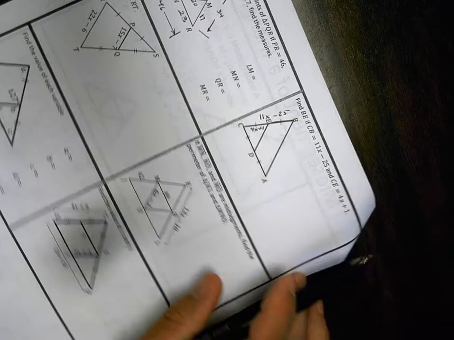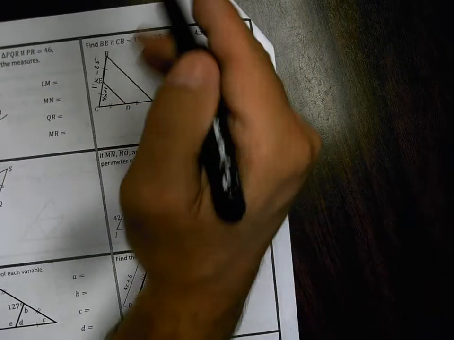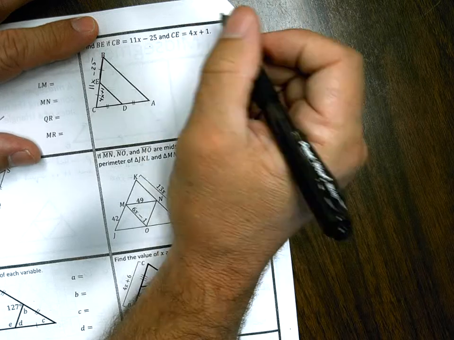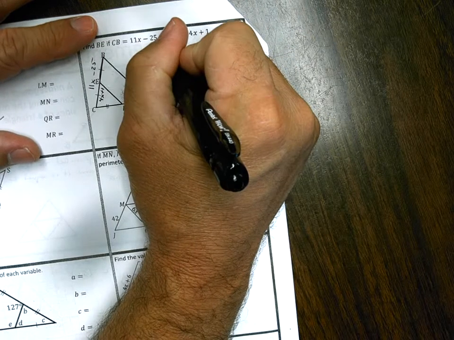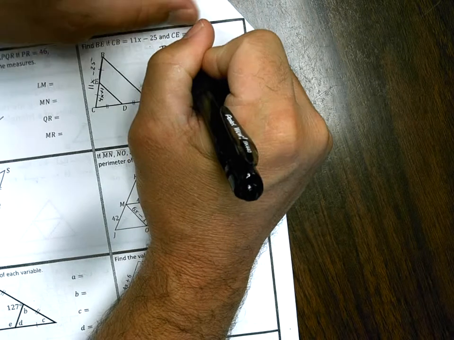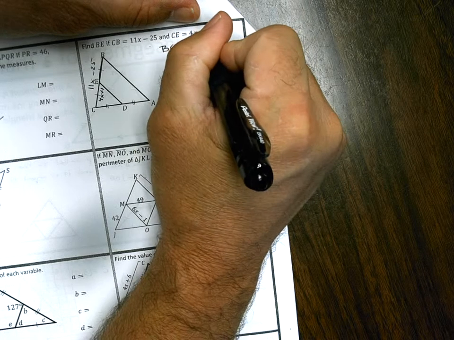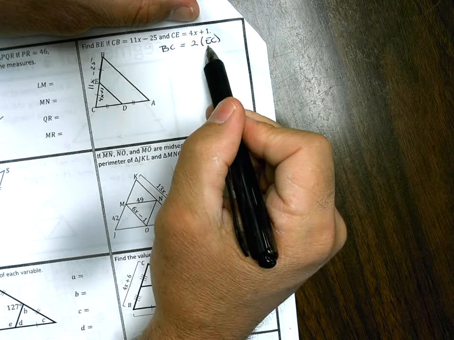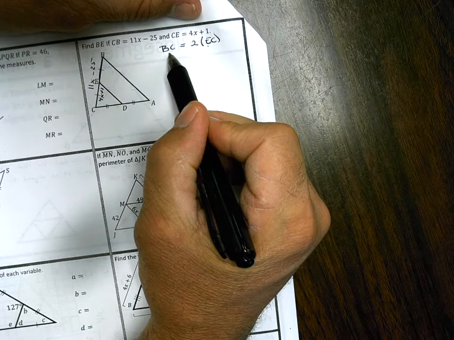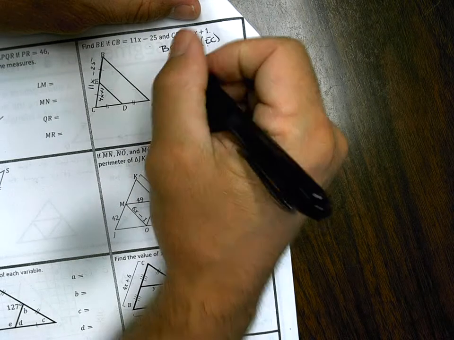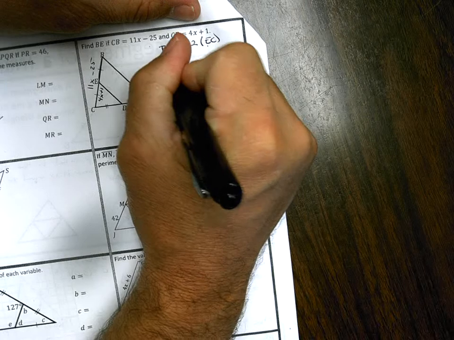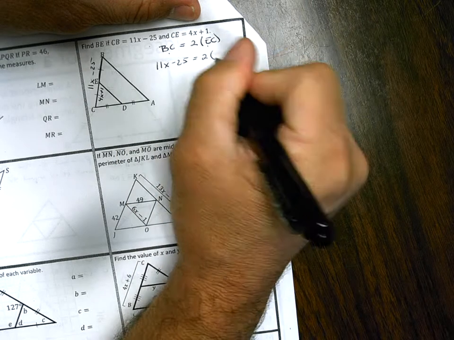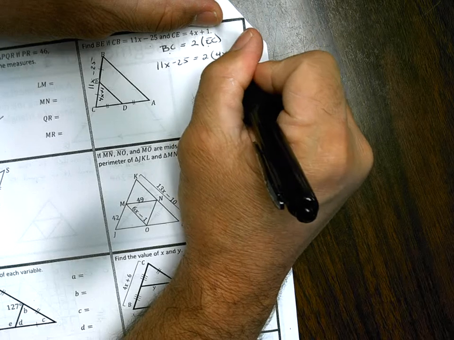So what you guys should realize, hopefully, is that BC equals 2 times EC. If we double EC, it'll equal BC, correct? So let's put in what we know. We know BC is 11x minus 25. And we know EC is 4x plus 1.